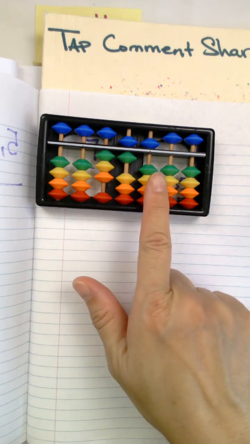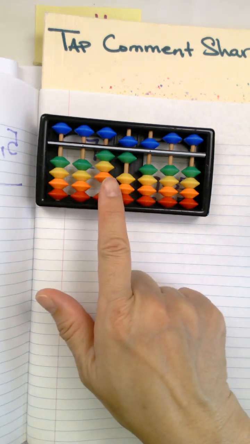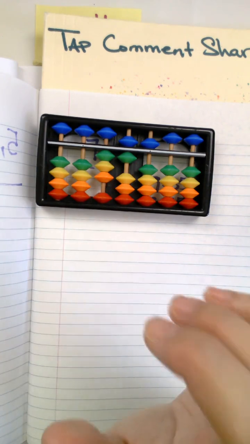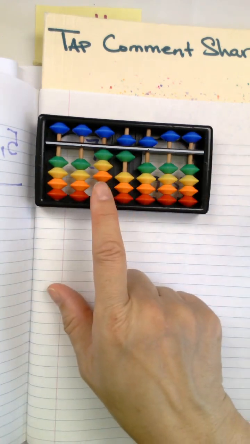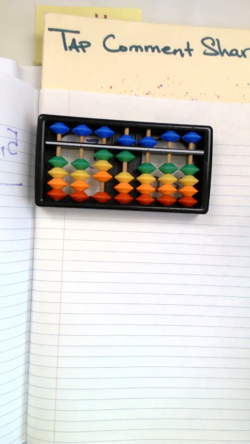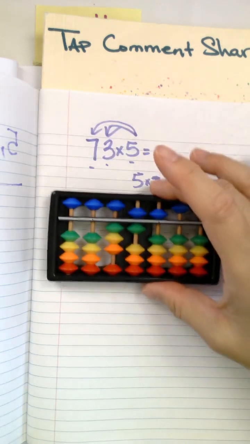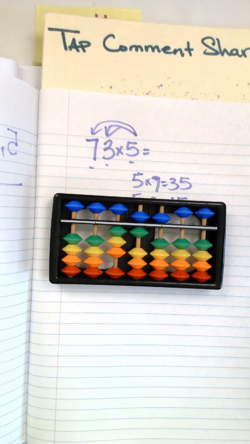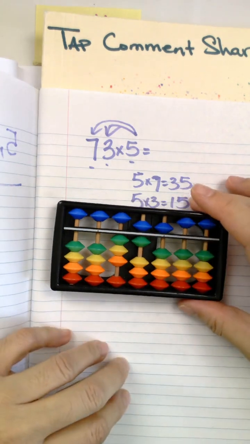So if this is my ones, my tens, my hundreds, yes, Mata, yes, 365. Exactly. And that's how we count it on the abacus. But that's how we do multiplication on the abacus. Yes, Dandelion. If that makes sense. Yeah. Let me know if anybody has any questions. I mean, I can carry on.